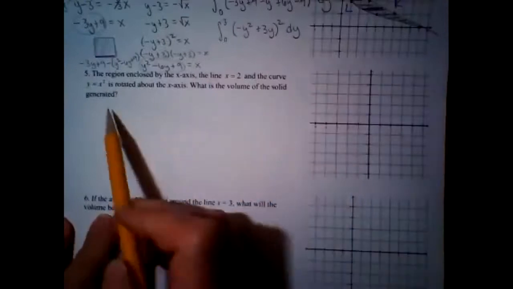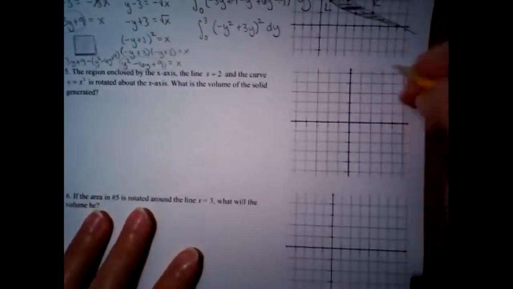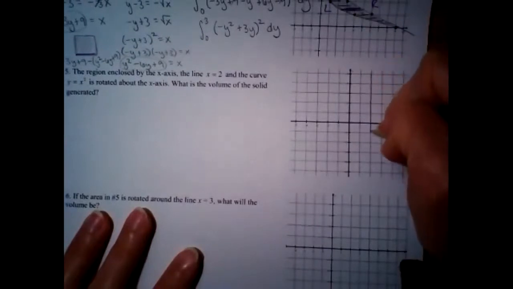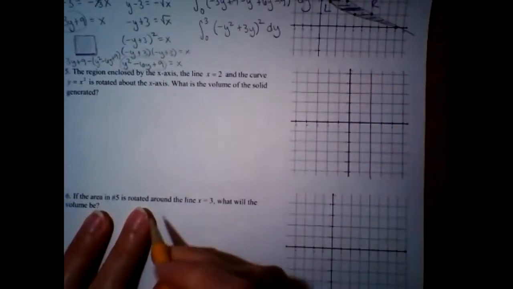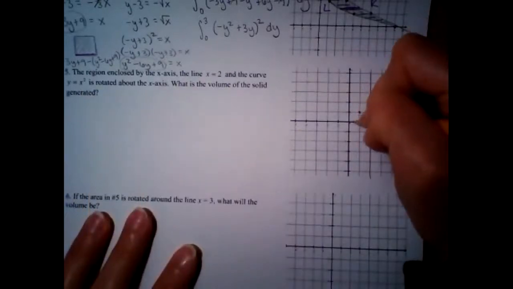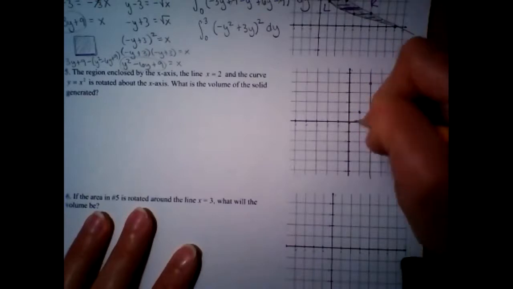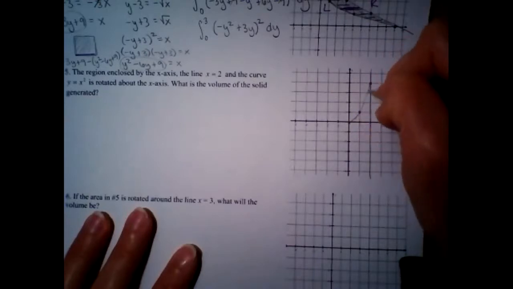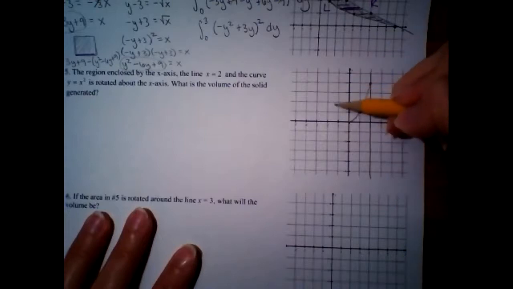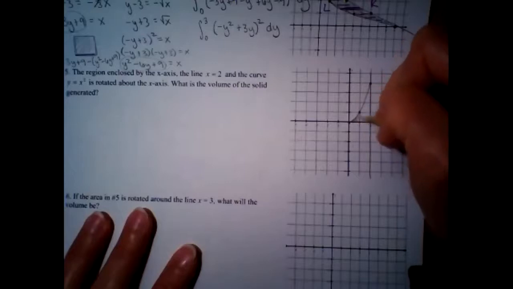All right, number 5. The region enclosed by the x-axis, the line x equals 2, all right, that's this right here. And the curve y equals x squared. So that's just your regular parabola. So 0, 0, 1, 1, 2, 4. Those are our points on the parabola here. I'm not drawing in the rest of the parabola because I would just end up erasing it anyway. This is the shape that we're looking at.